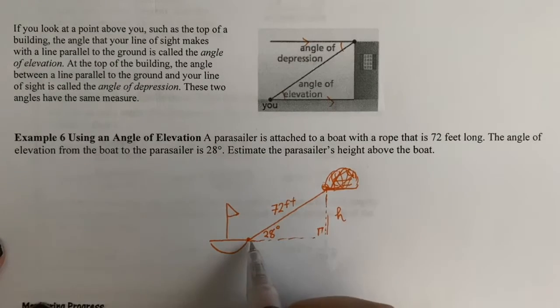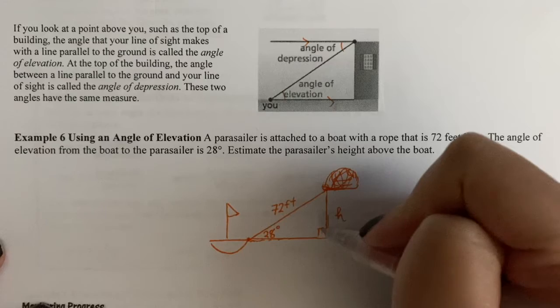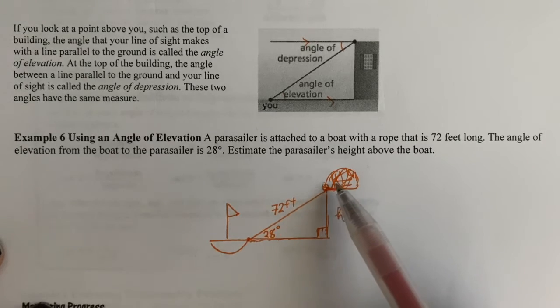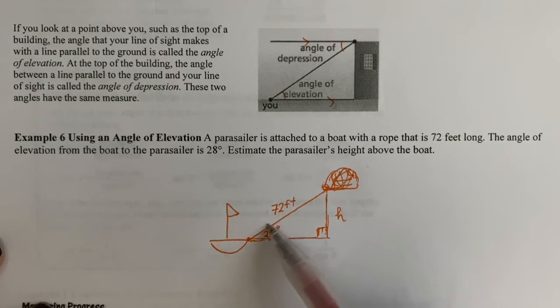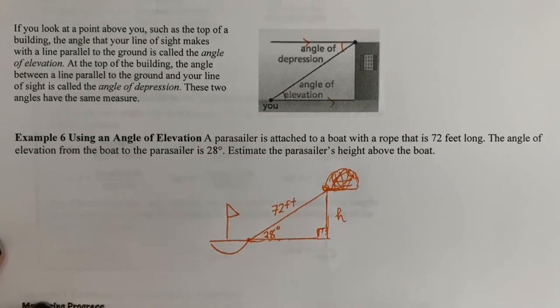Here's the boat, and this is the line that is supposed to represent the ground, or I guess sea line. This 72 feet is the rope that is attaching the parasailer to the boat. And here is our angle of elevation. We're asked to estimate the parasailer's height above the boat. We're going to use a trigonometric ratio to solve for this.